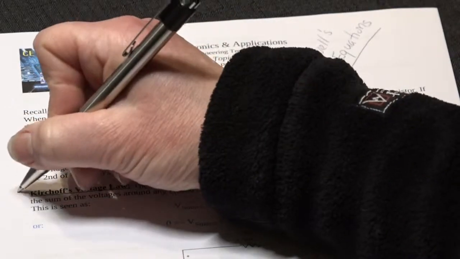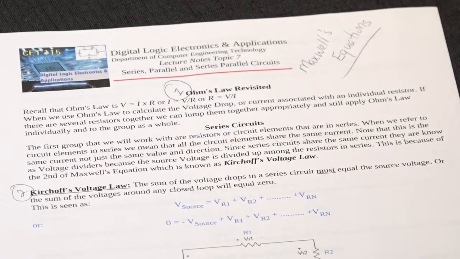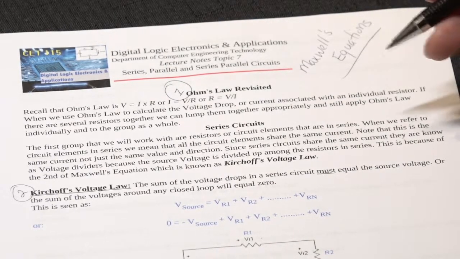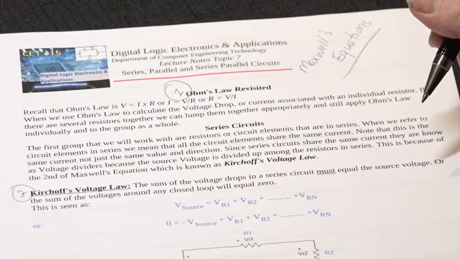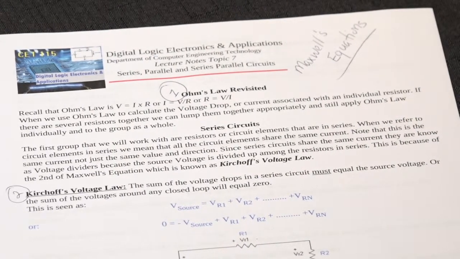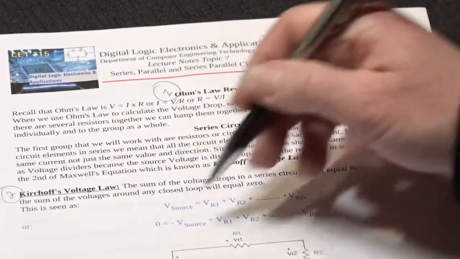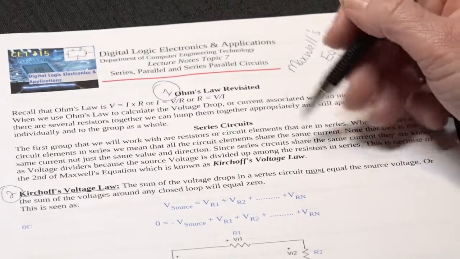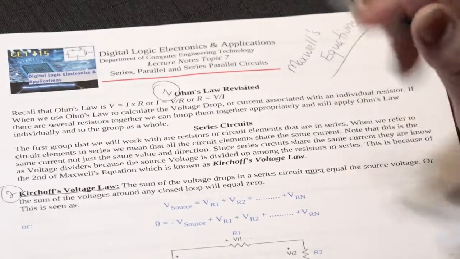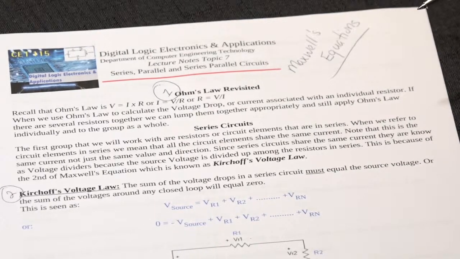And number 2 is Kirchhoff's current law. Well, that would actually be number 3. So let's go ahead and do number 2, which is Kirchhoff's voltage law. And Kirchhoff's voltage law basically says that the sum of the voltage drops around any closed loop, and that's the key word here, closed loop, will always sum up to 0.